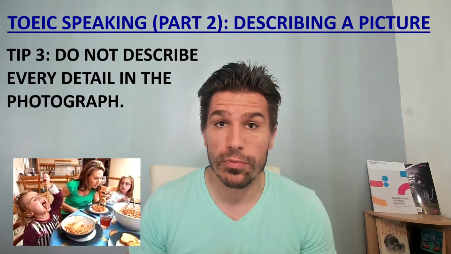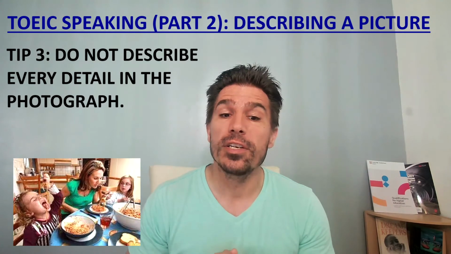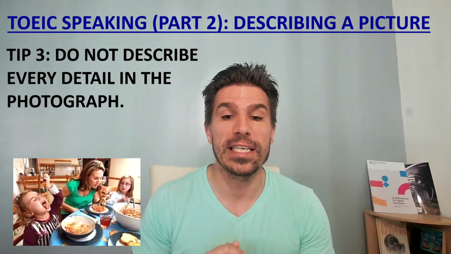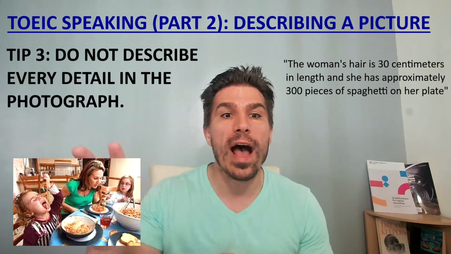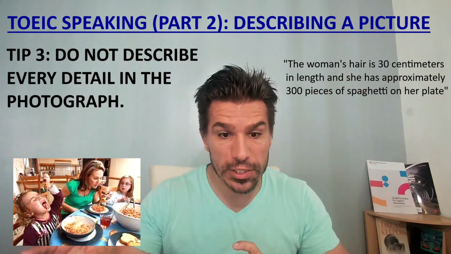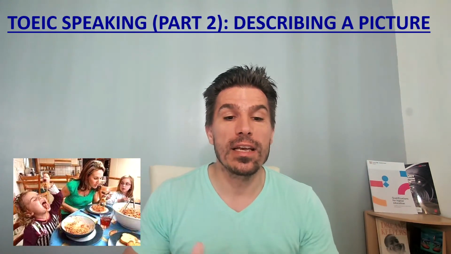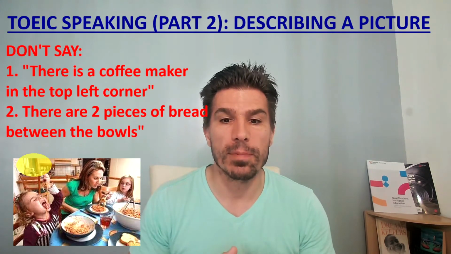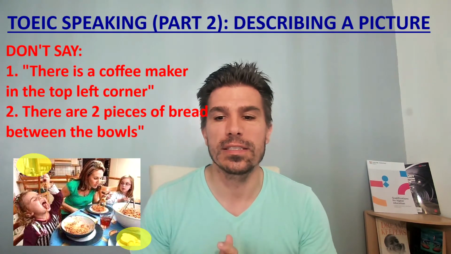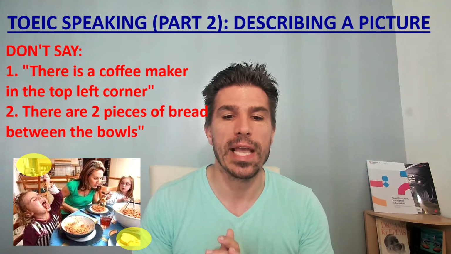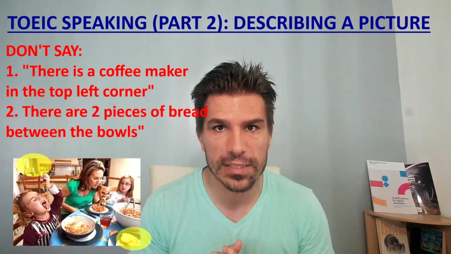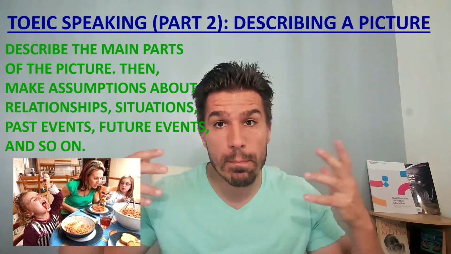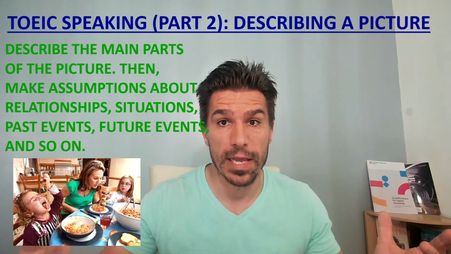Now, number 3, this is a common mistake. Don't describe every detail in the picture. They're not looking for you to find every little thing in the picture. So if you said there is a coffee maker in the top left corner, there are 2 pieces of bread between the main bowl of spaghetti and the child's bowl. No, you don't have to do this. You describe the main parts of the picture.